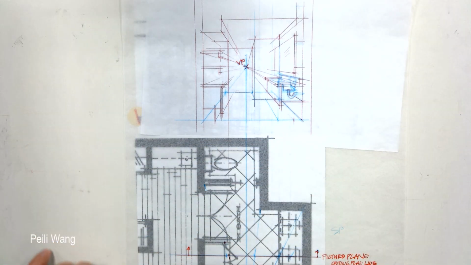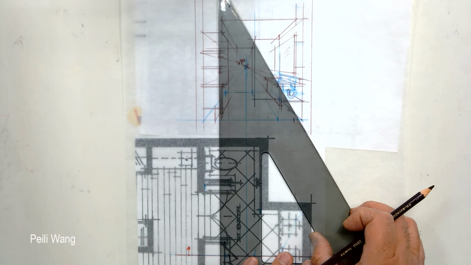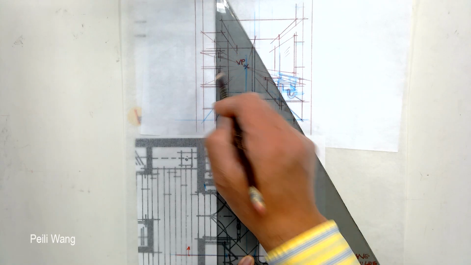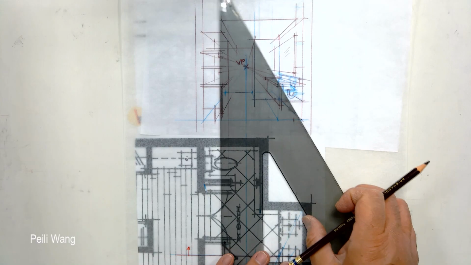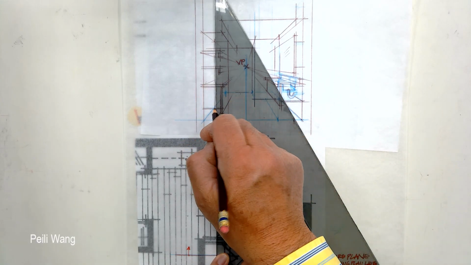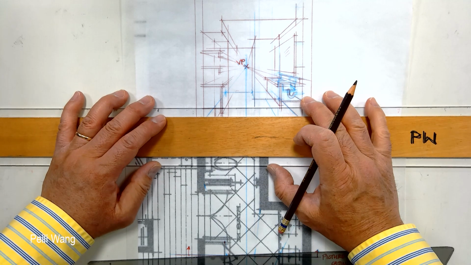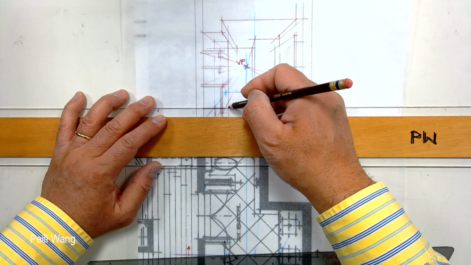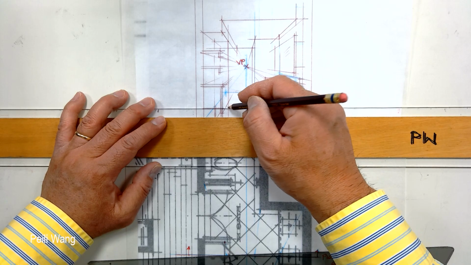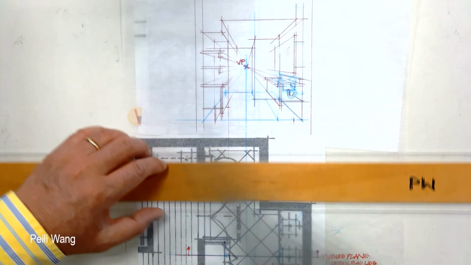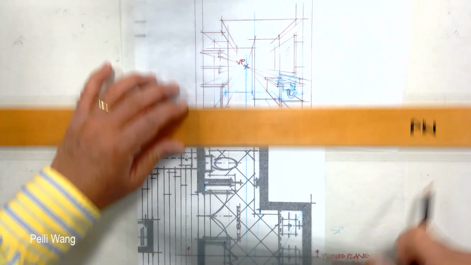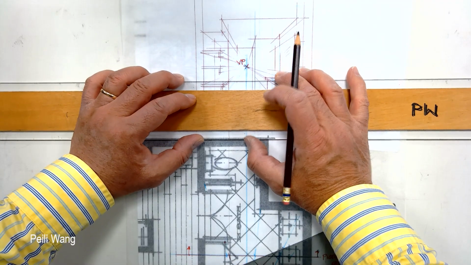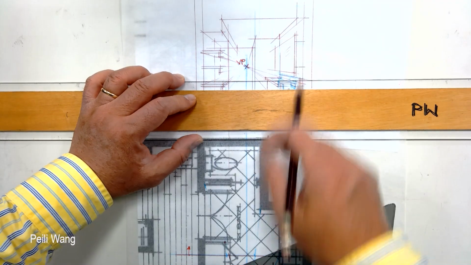Then point from here, vertical. Okay, vertical. Find a point. Horizontal, vertical, and also meter to validation points, all working together.